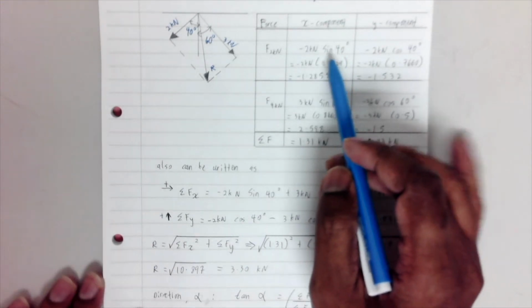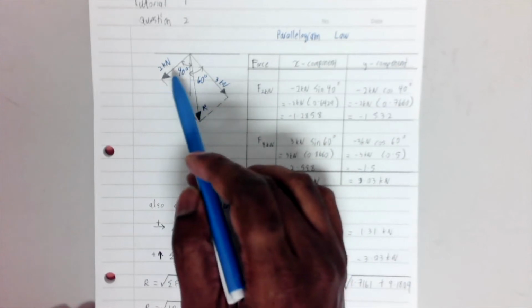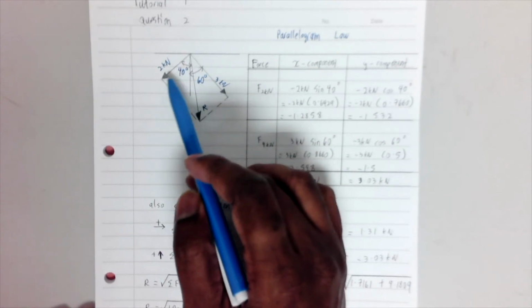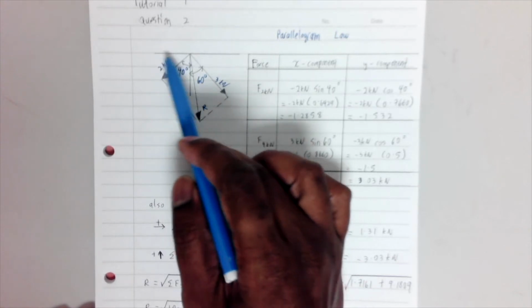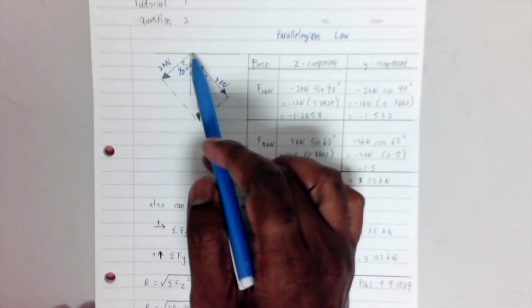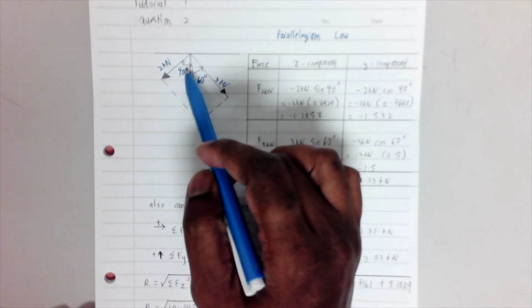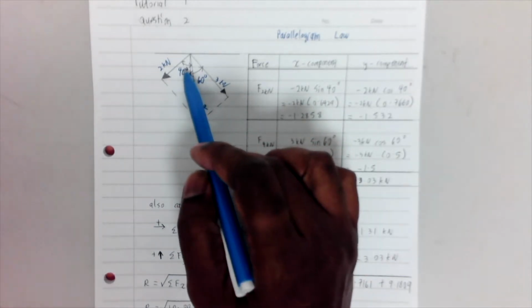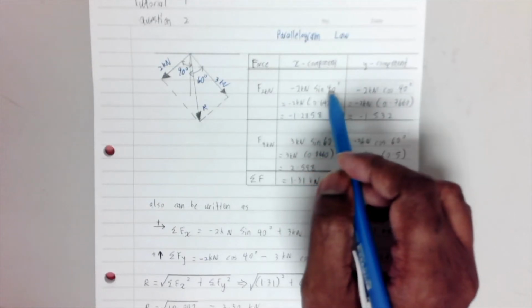Okay, why negative 2? Because the direction of the force is towards the left-hand side, which is negative x. This force into the x-axis is sine 40. To solve at the x-axis, it's negative 2 kilonewton sine 40.